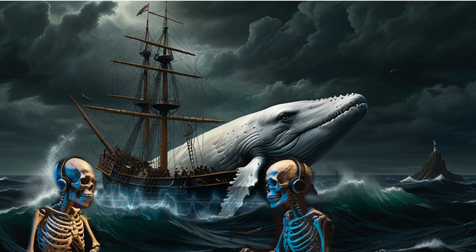And then there's the tragic story of Pip, the young African-American cabin boy who is abandoned in the sea during a whale hunt. His descent into madness foreshadows the psychological toll that the pursuit of Moby Dick will take on the entire crew. It's heartbreaking. It's like Melville is saying, look, this obsession is not just Ahab's problem. It's going to have devastating consequences for everyone around him.